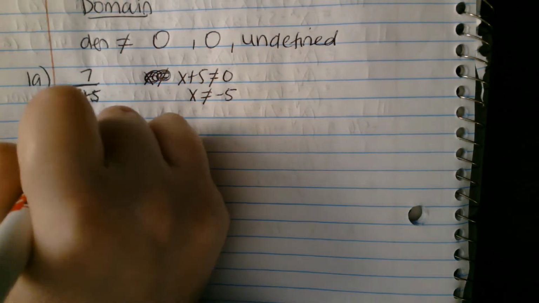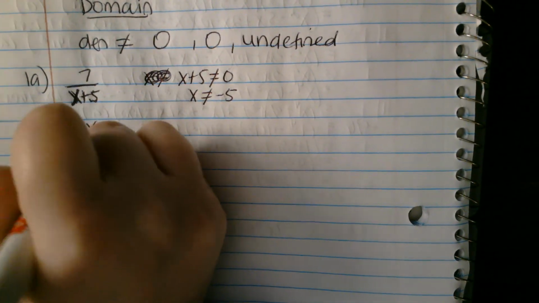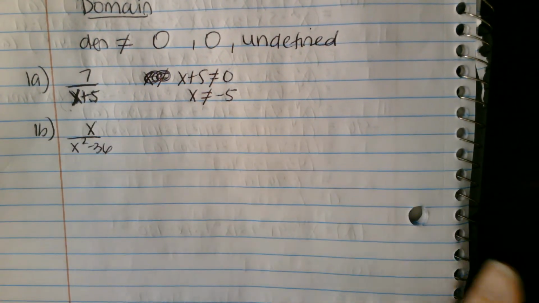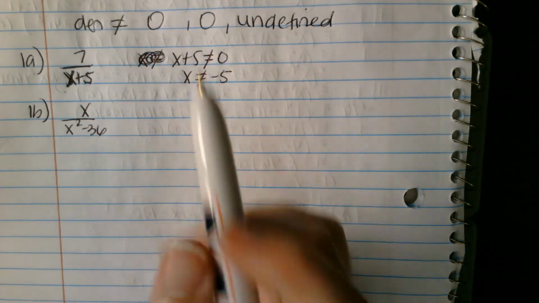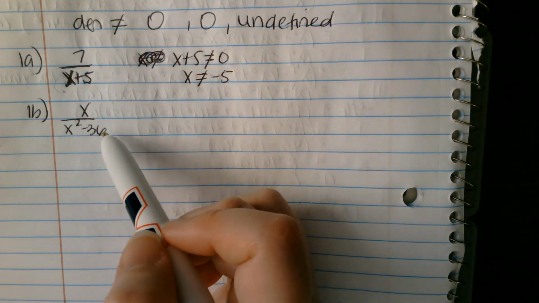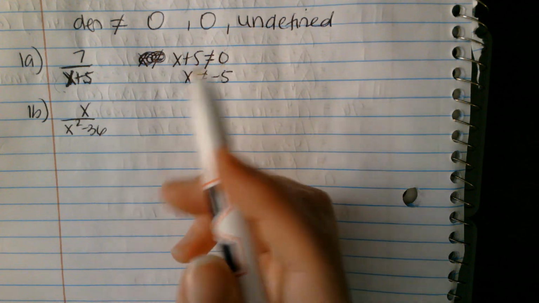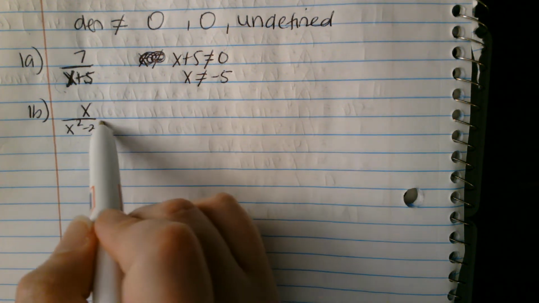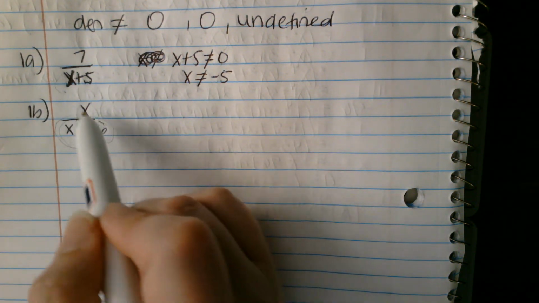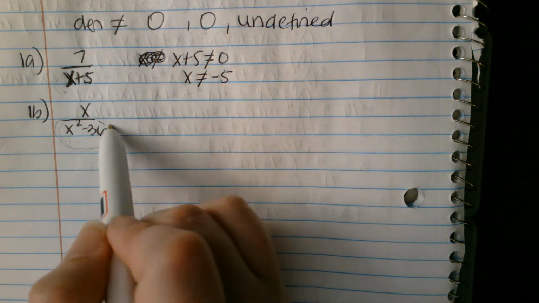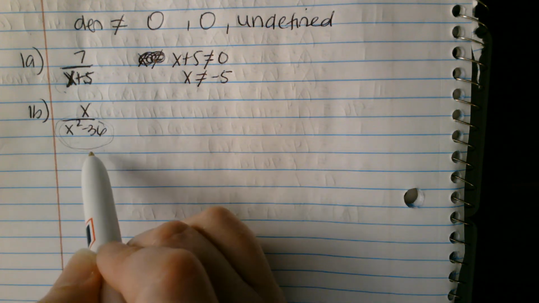For 1b, let's say we have x over x squared minus 36. Okay, so this is a rational expression because of a polynomial in the numerator and denominator. For domain, remember, though, we're only concerned with the denominator. We don't really care about this x up here. We only care about this denominator here.